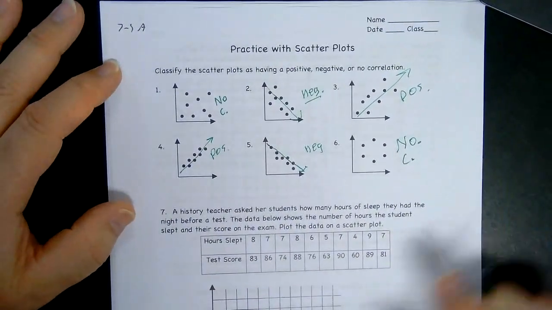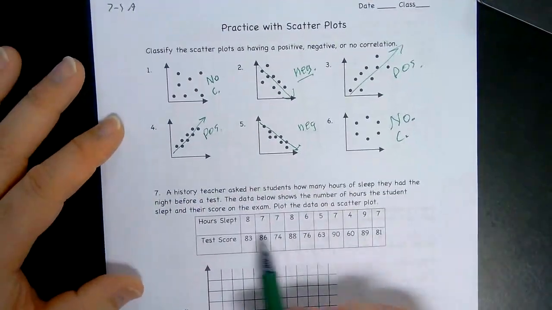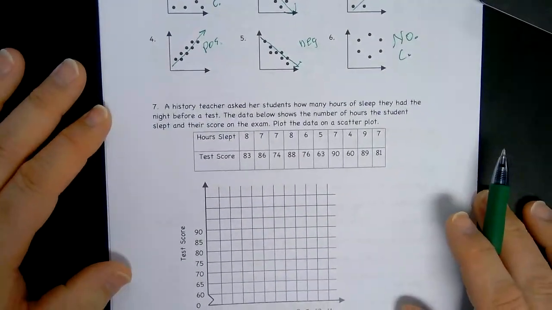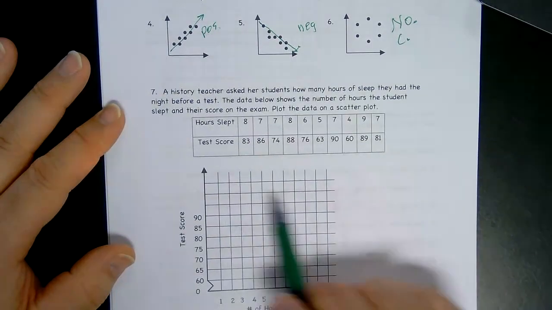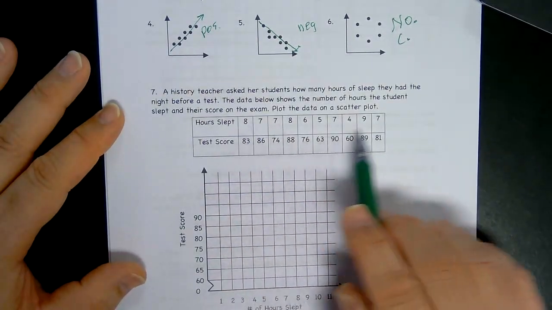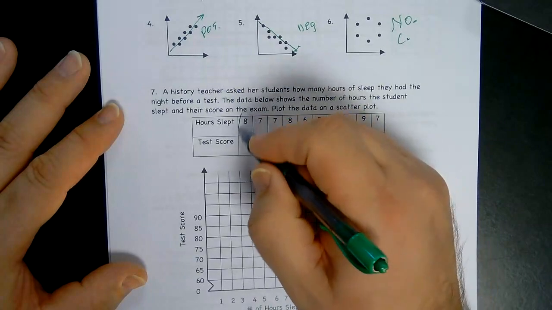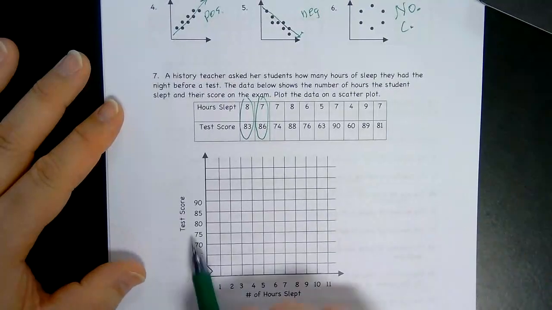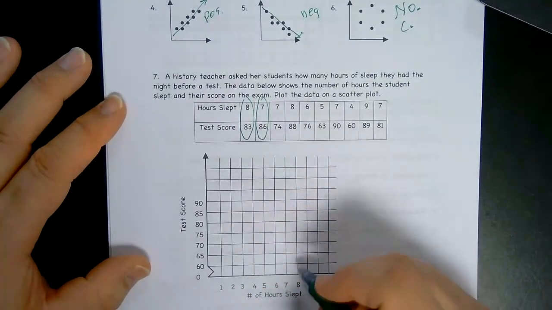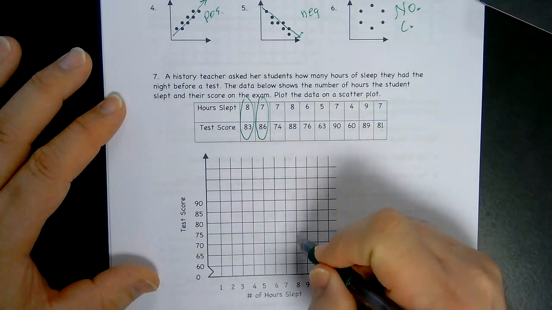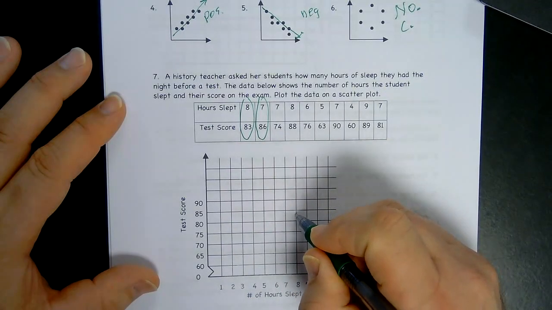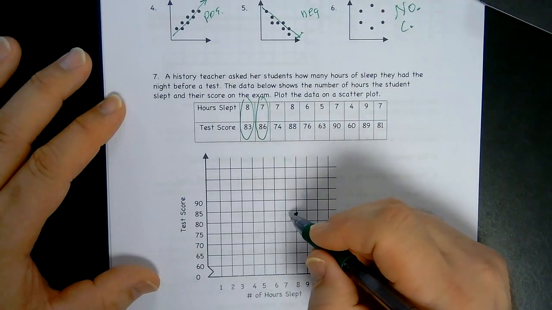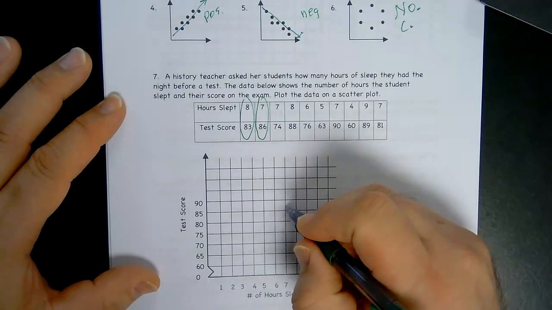Alright. Number 7. This time you actually have to plot these points, and then we're going to look for a correlation if we can find one. So we're going to take these scores and plot them all. We're grouping them in pairs like this. Hours slept on the bottom and test scores on the side. So first one was 8 and up to about 83. We're going to round off if they're in between. So there's my first dot. 7 and 86, a little bit higher.